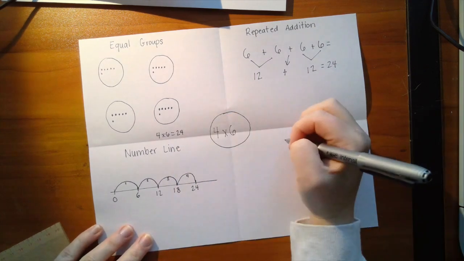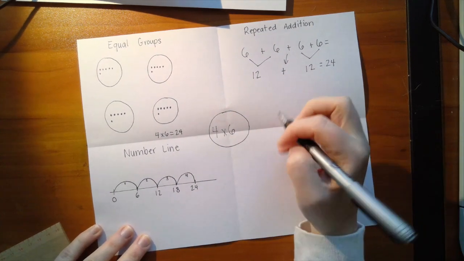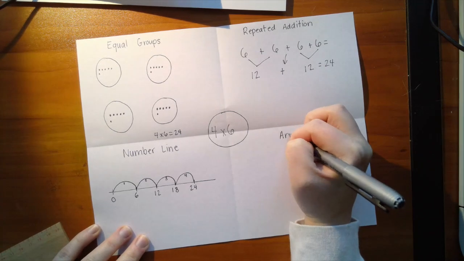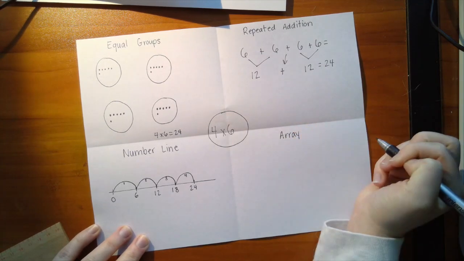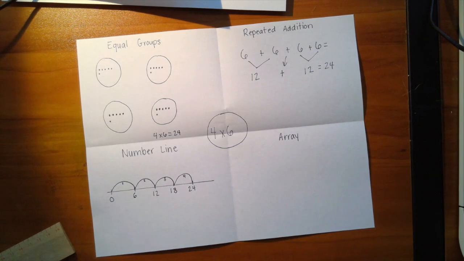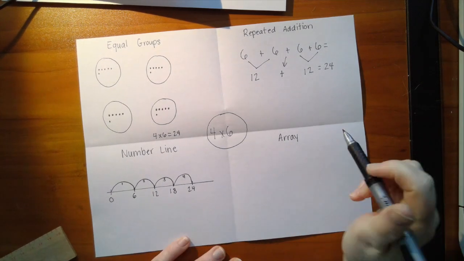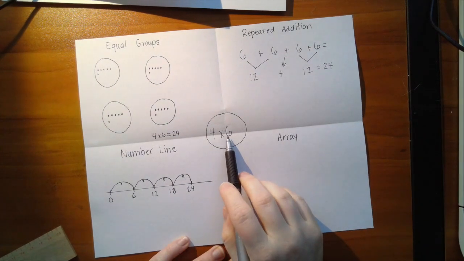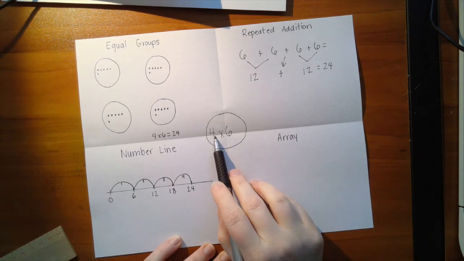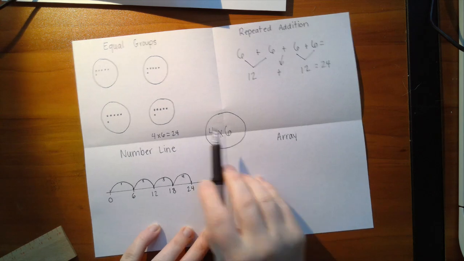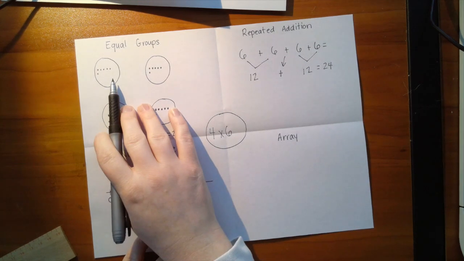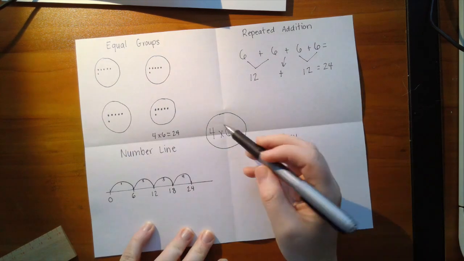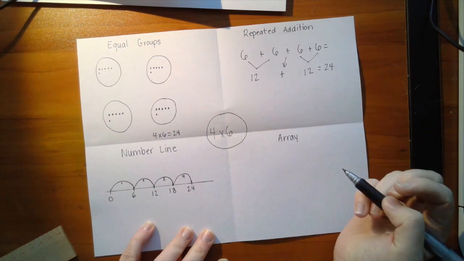Okay, and the last way that I'm going to show multiplication is by using an array. So an array is using rows and columns to show my 4 times 6. When I have a multiplication equation, my rows come first and my columns come second. It's similar to equal groups, but I am arranging my groups into an array.